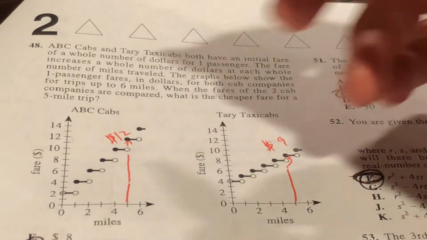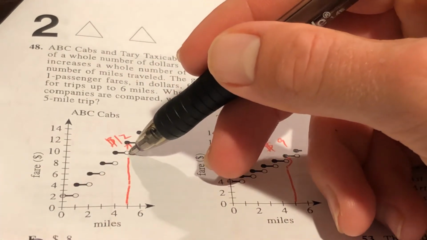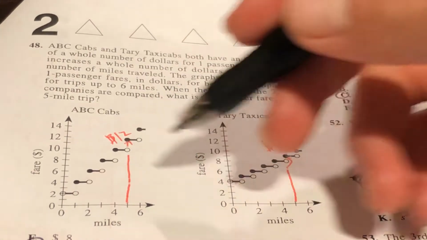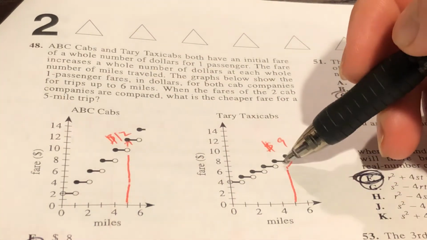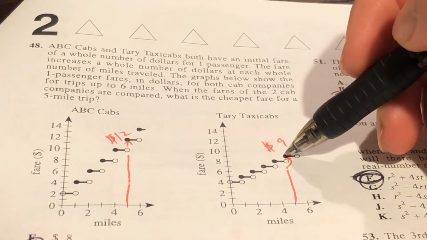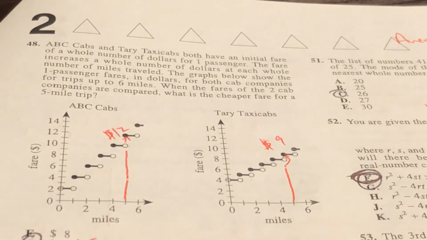So what you do, got a little step function here, add 5 miles. From when you get to like 4.99 miles, it jumps to $12. Here, when you get from 4.99, it jumps up to what, $9. So $9 is the cheapest for a 5-mile trip.